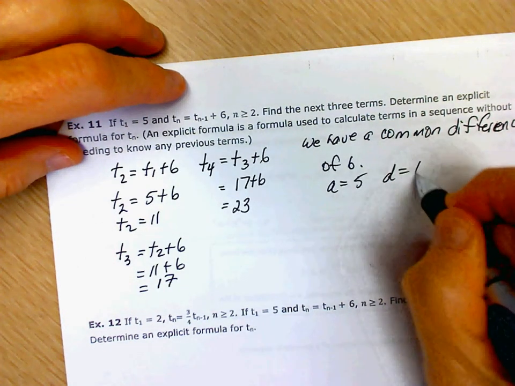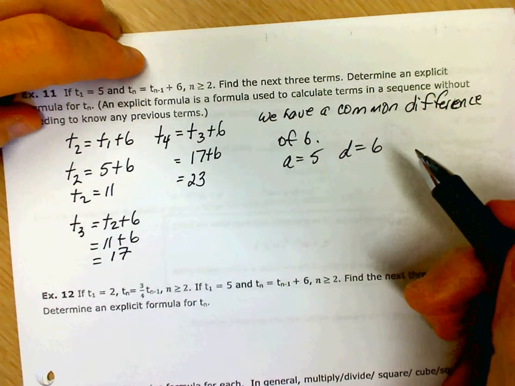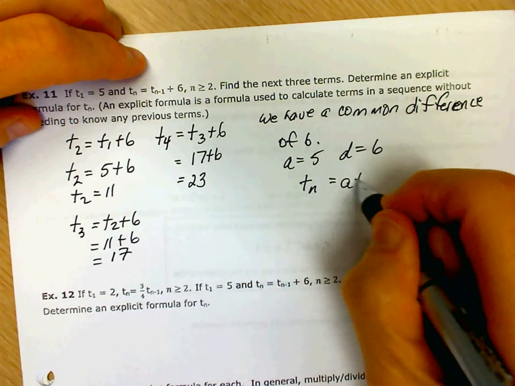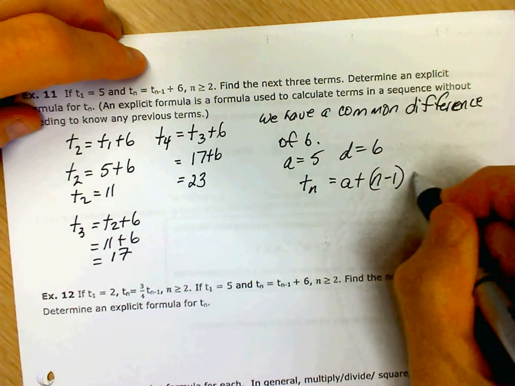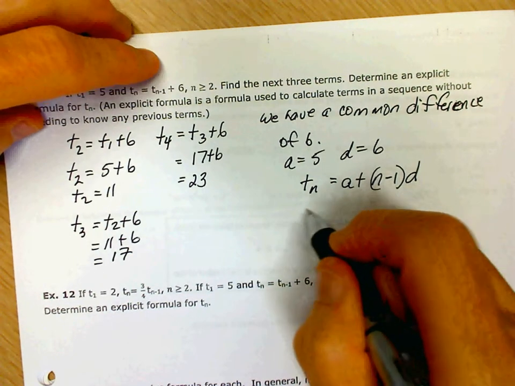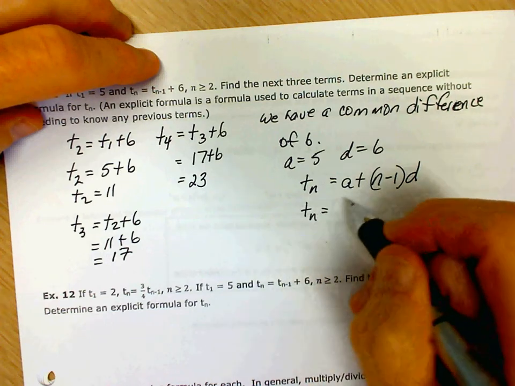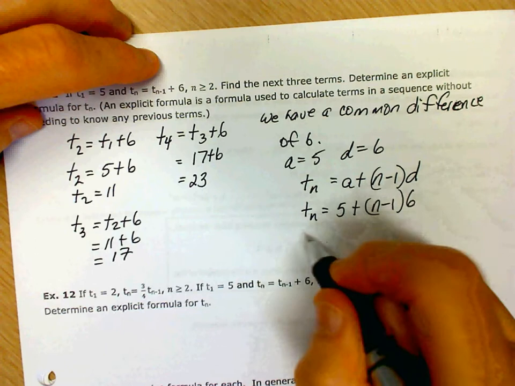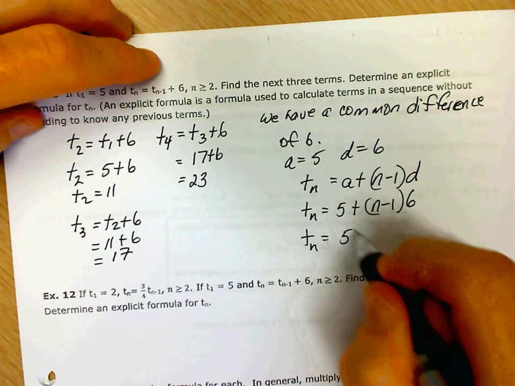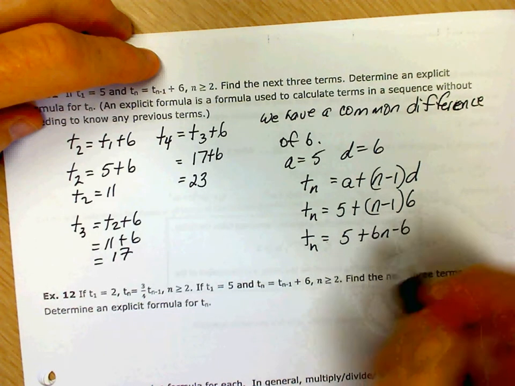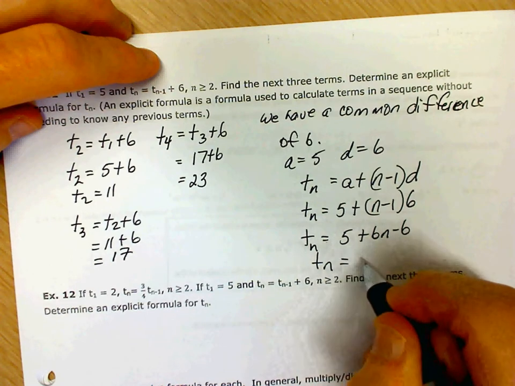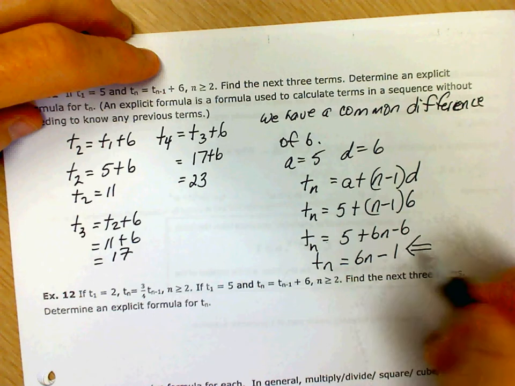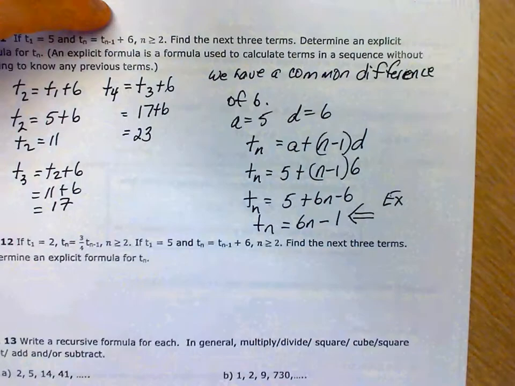Now we can find our explicit formula. So Tn equals A plus n minus 1 times D. Tn equals 5 plus n minus 1 times 6. This is the formula you learned yesterday. Tn equals 6n minus 1. This is our explicit formula. We do not need prior terms to find any other term.